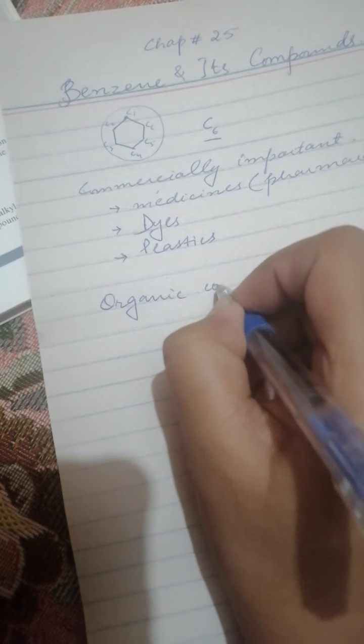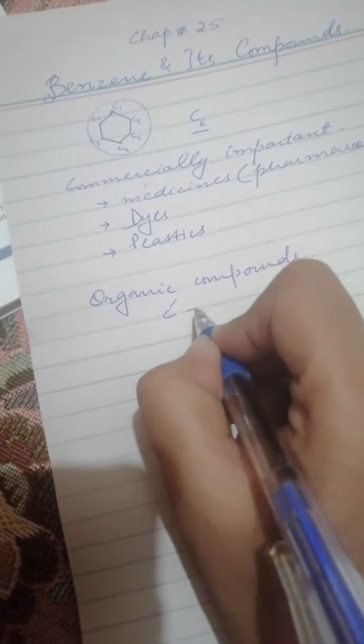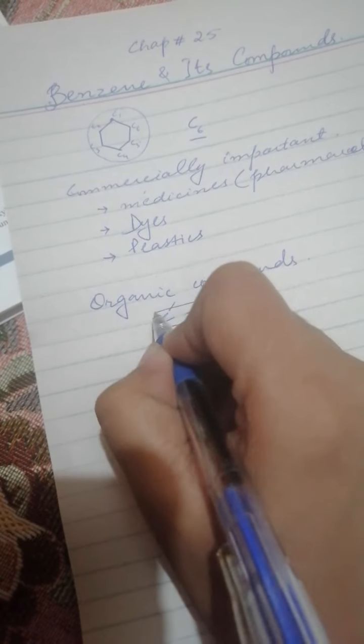Organic compounds, as you all know, are compounds that contain carbon and hydrogen as their main units.